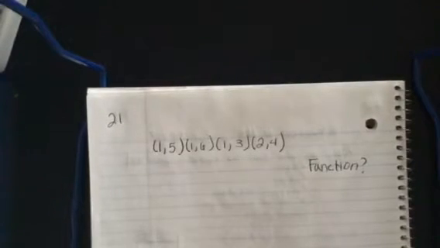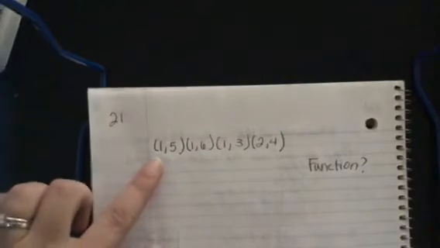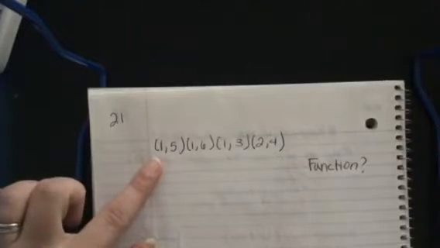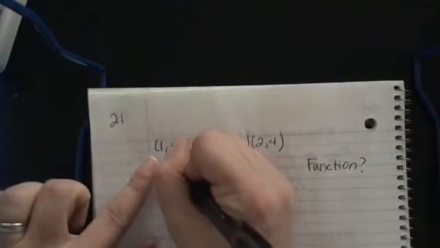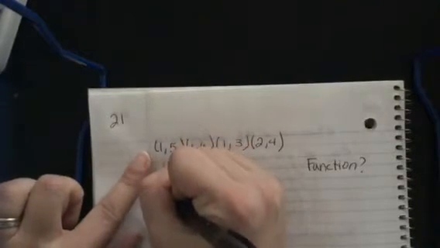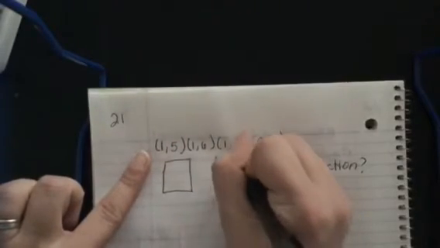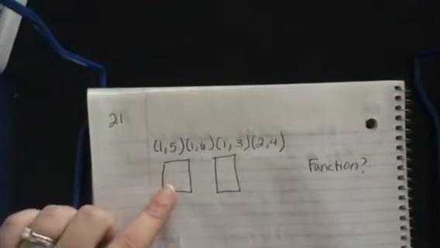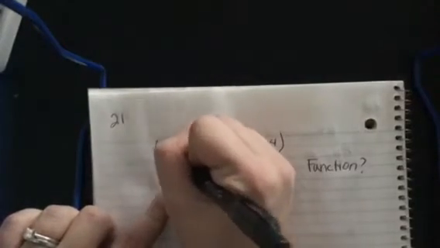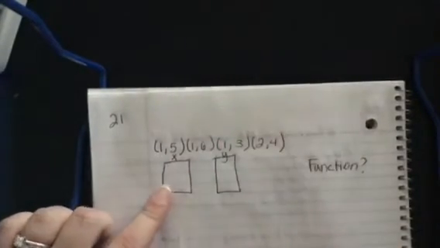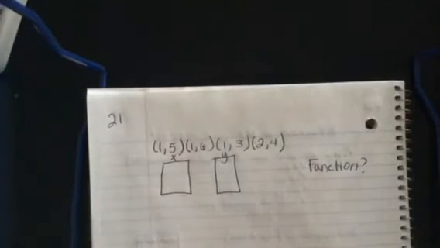So to decide, we're going to create a mapping diagram. So I'm going to put 2 boxes. This side are going to be my x values and this side are going to be my y values.